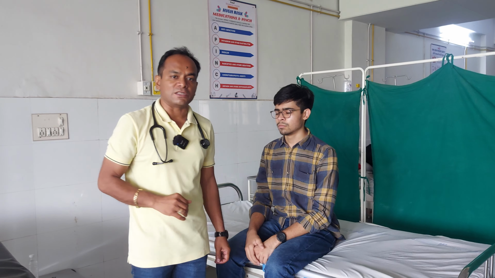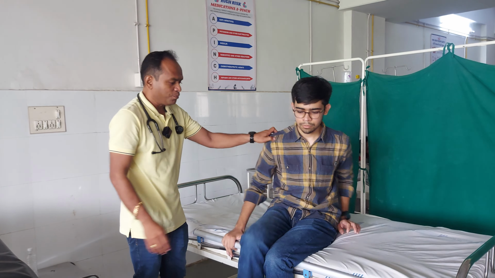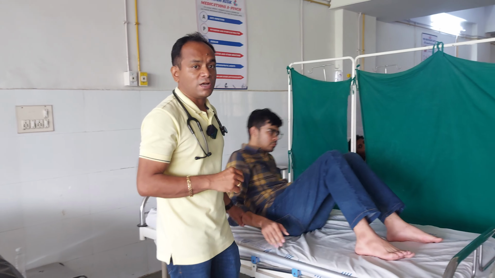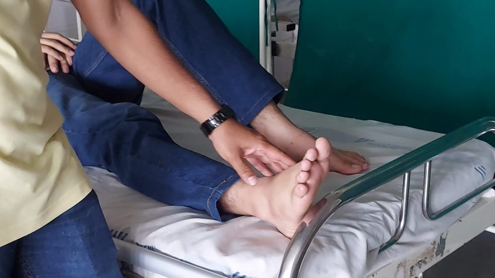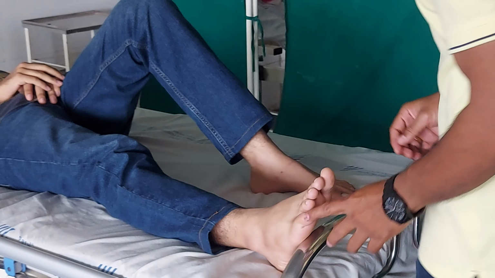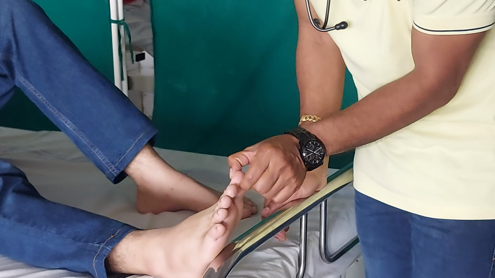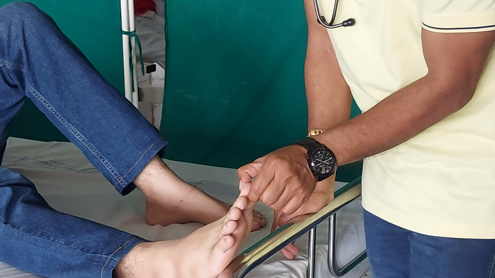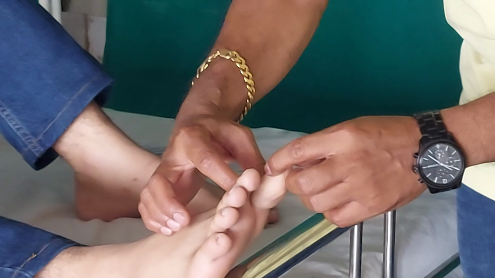The other test that comes under proprioception is joint sense. For joint sense we can again ask the patient to lie down, and we can check on the great toe regarding the position. For this we will first have to explain to the patient what the position is. Don't touch the pulp of the great toe like this, because it will lead to false positive or false negative results. You will always have to hold the great toe.